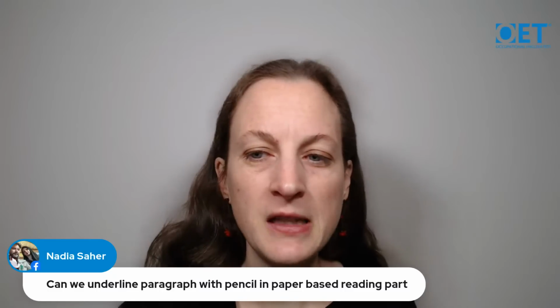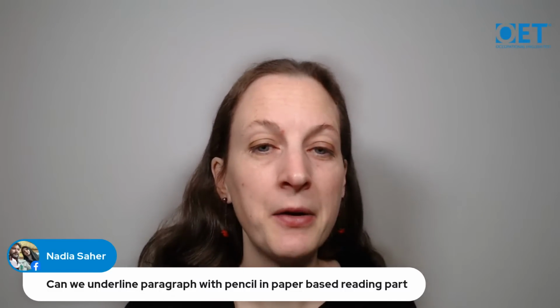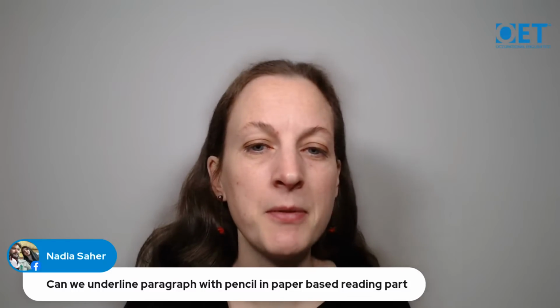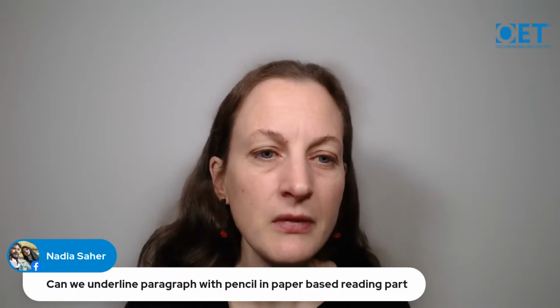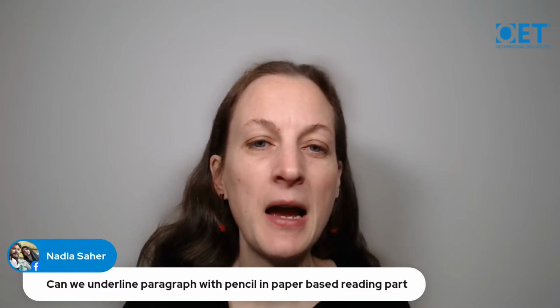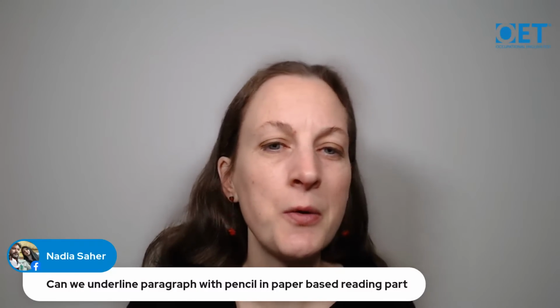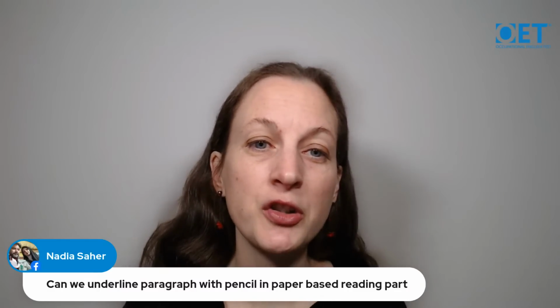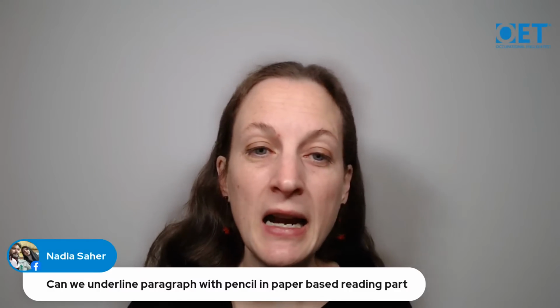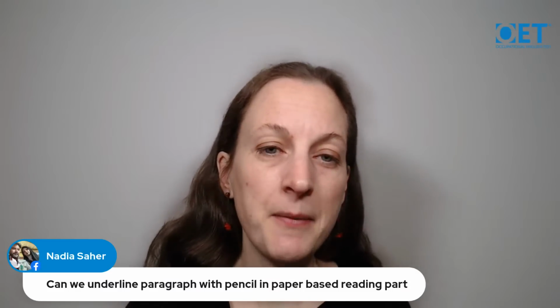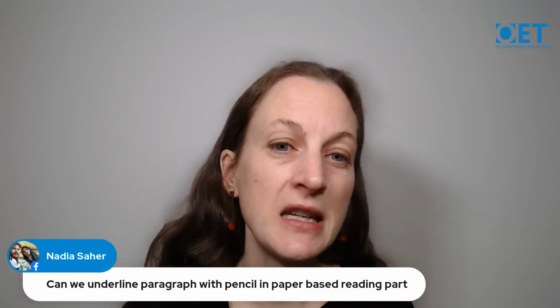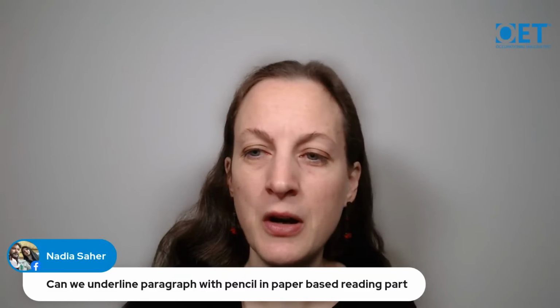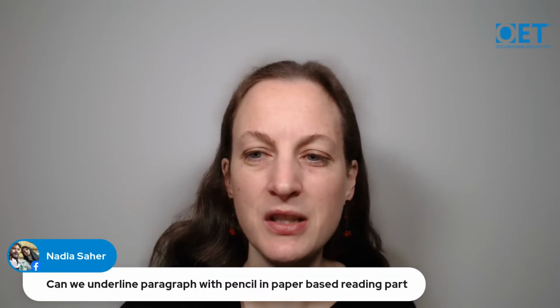Nadia on Facebook says, can we underline paragraphs with pencil in the paper-based reading part? Yes, absolutely, you can. So the reading texts, you can underline or circle or make other marks next to them as you prefer during your reading test. And if you're taking reading on computer, you can also use the highlighting function to highlight in the text as you're reading, if you find that helps with your understanding and answering of the questions.